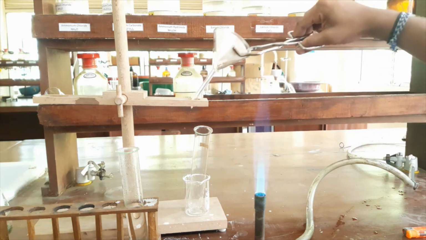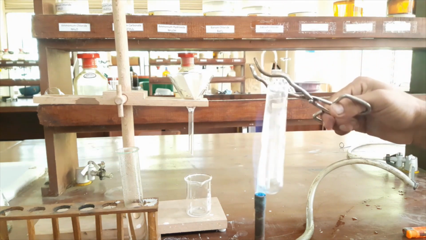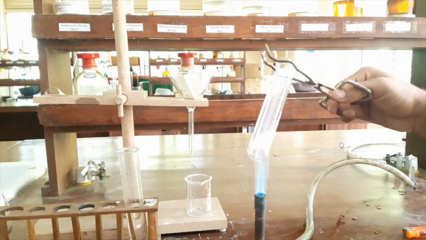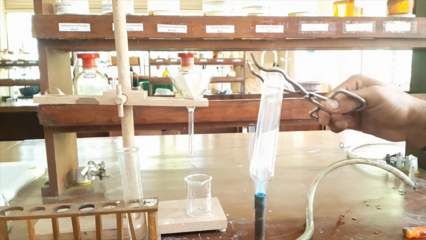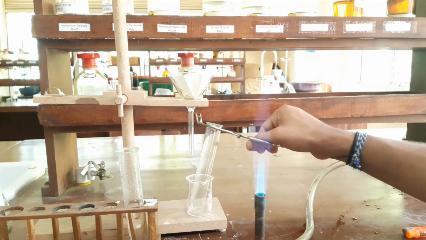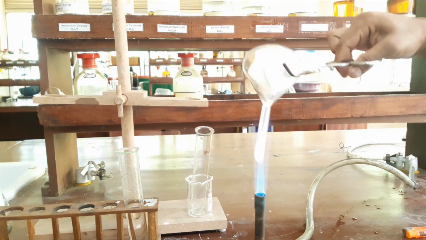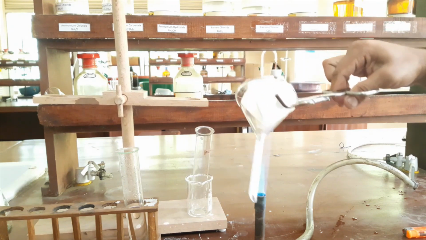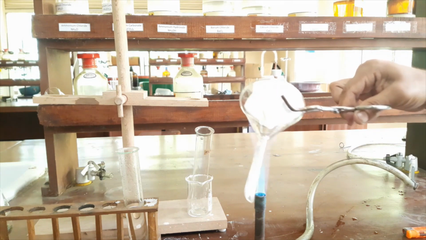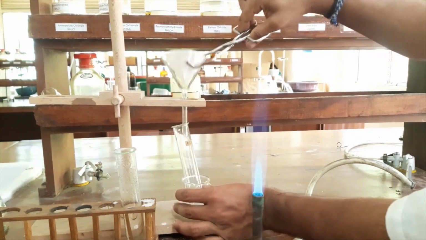At the same time, this container also should be very warm. Again I will heat my funnel. Now my setup is in very good condition.